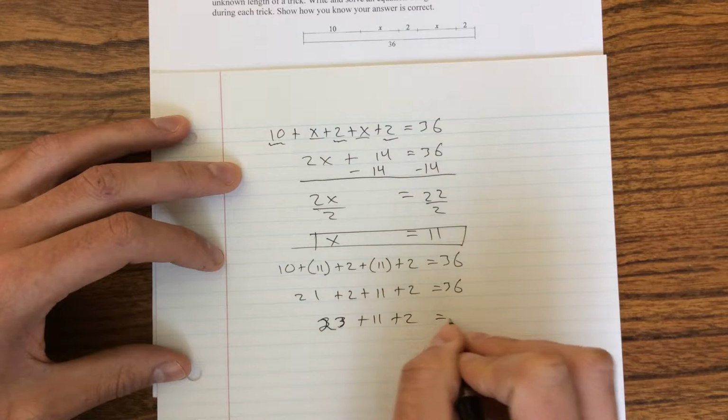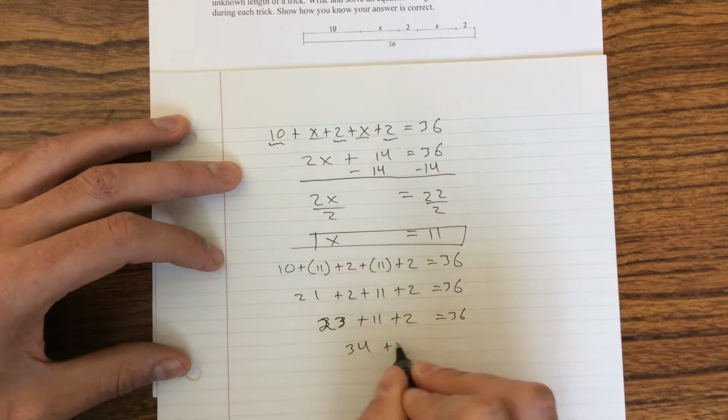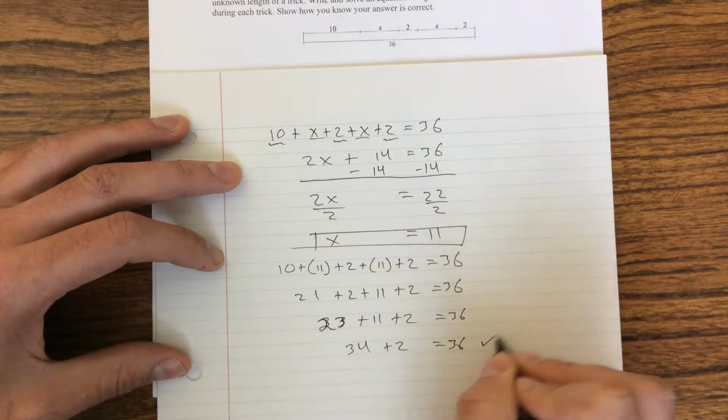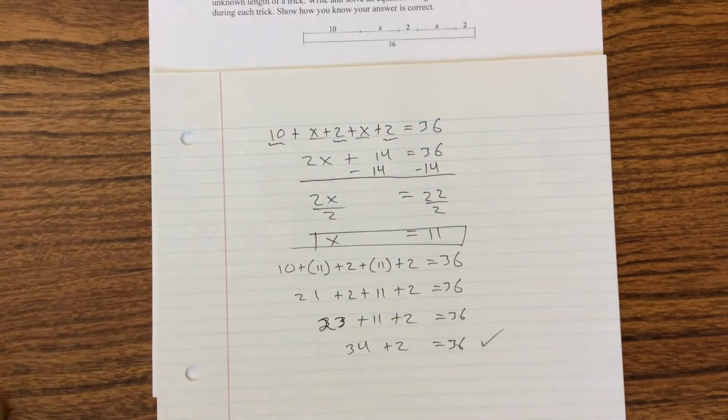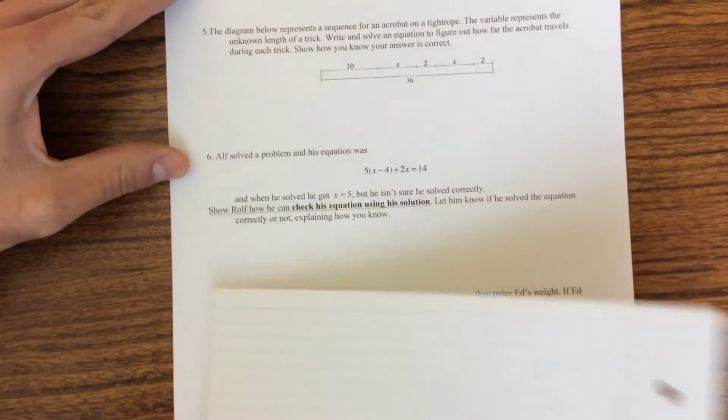Plus 11 plus 2 equals 36. 23 plus 11 gives me 34, plus 2 equals 36. And we can tell right there that 36 equals 36, so it is correct. All right, moving down to 6.